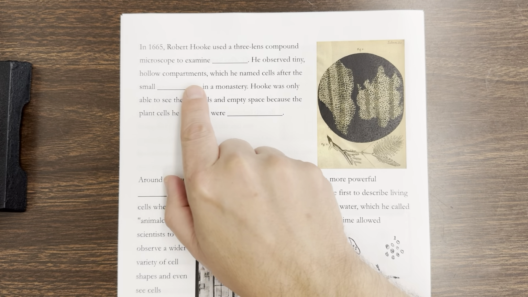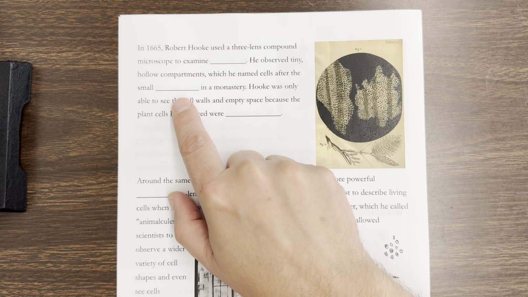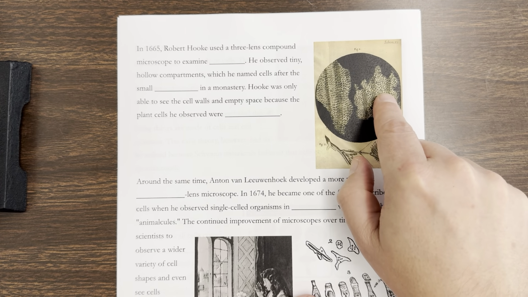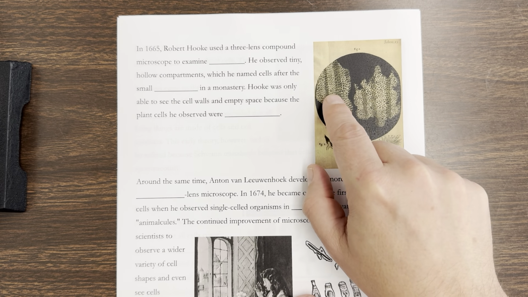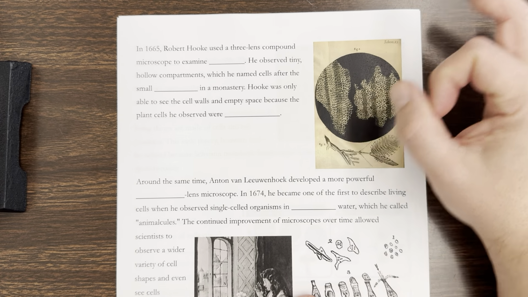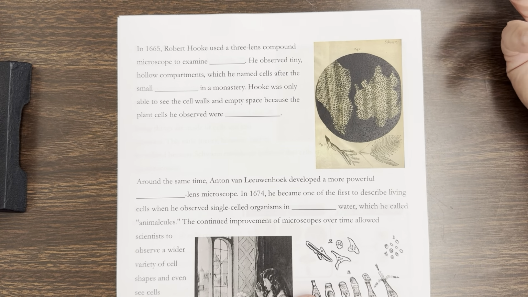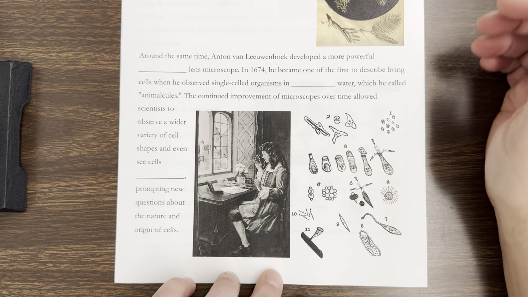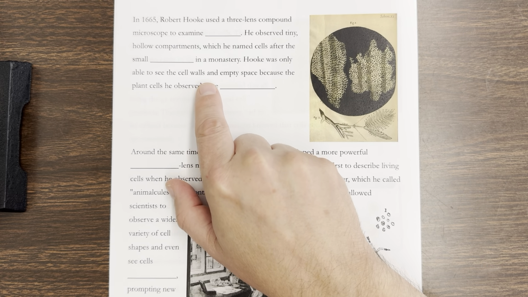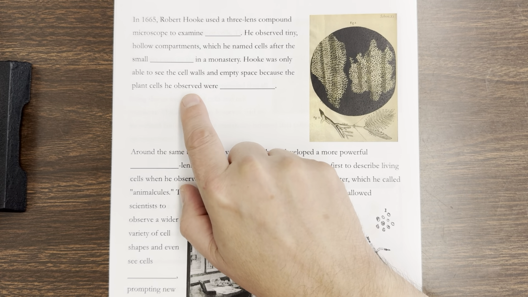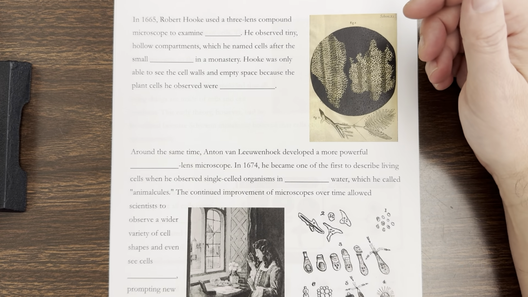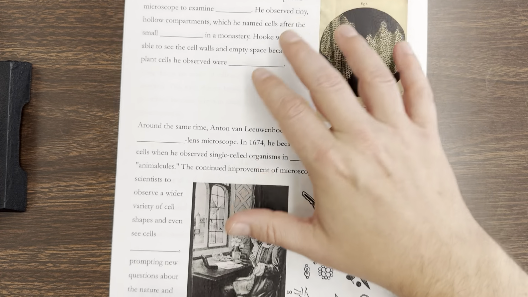He observed tiny hollow compartments, which he named cells after small rooms in a monastery. That's what this image is showing: thin layers of cork made up of tiny cells, which he saw as little pockets, but he couldn't see inside or what was happening with them. Hooke was only able to see the cell walls and empty space because the plant cells he observed were dead. They had been long dead, and it was just the outside structure that he could see.